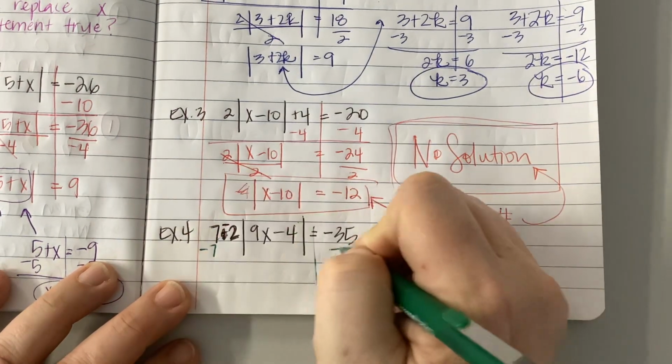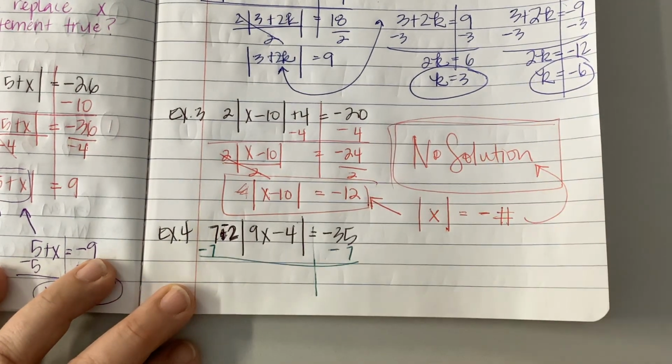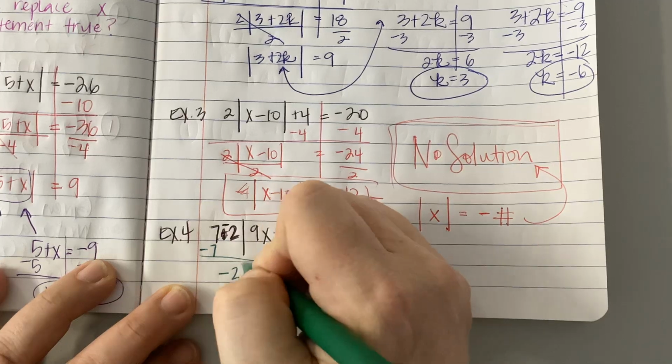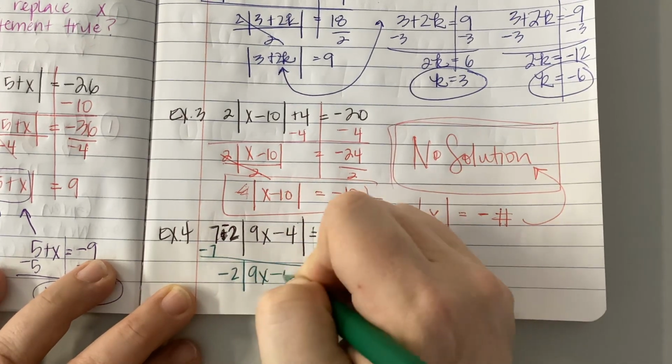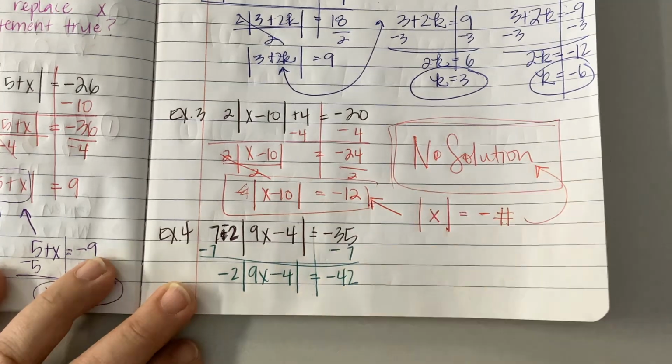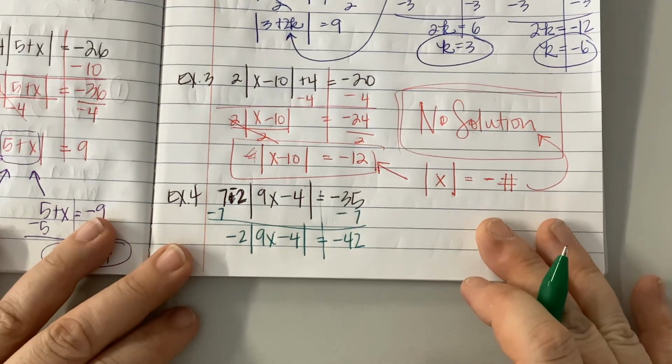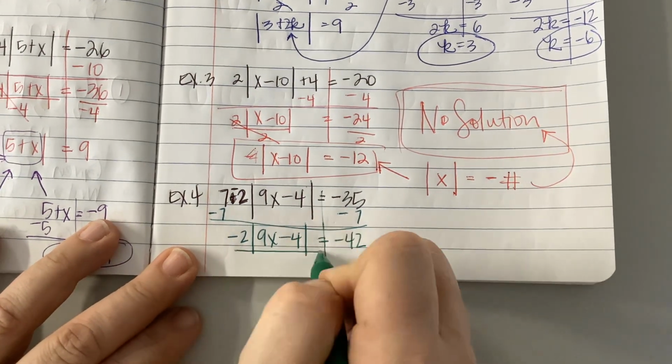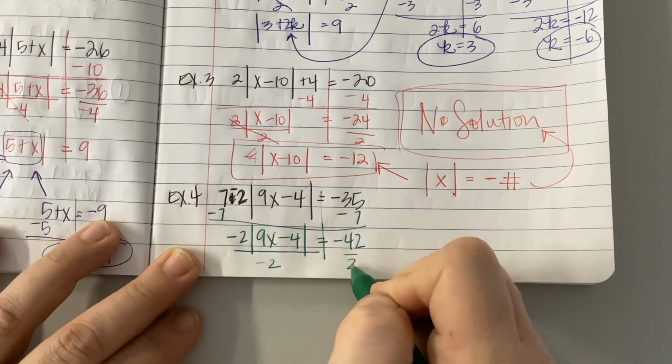Minus 7 first. Negative 2 times the absolute value of 9x minus 4 is negative 42. Divide by negative 2, divide by negative 2.